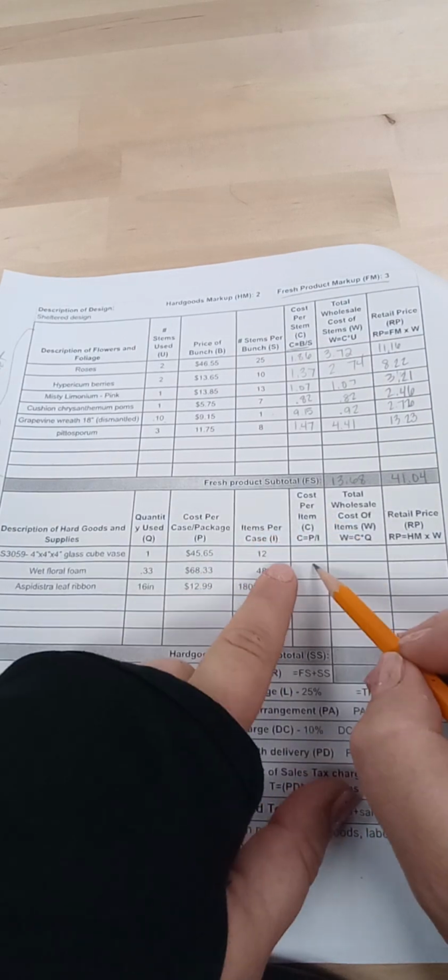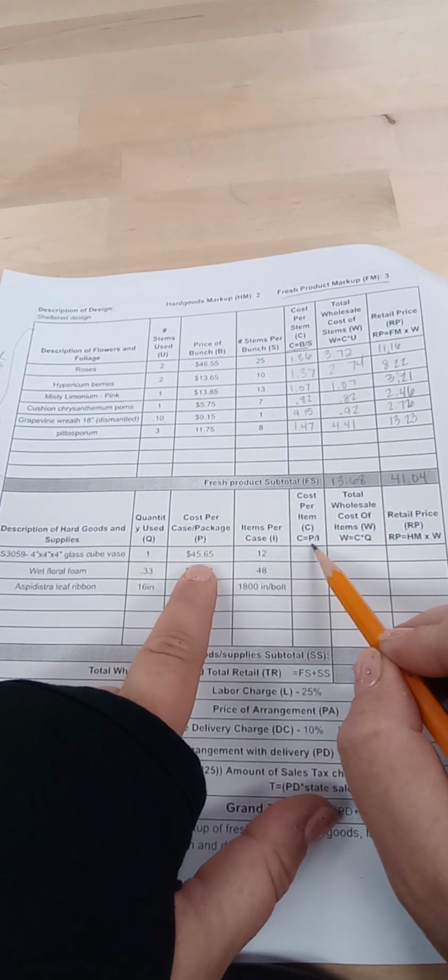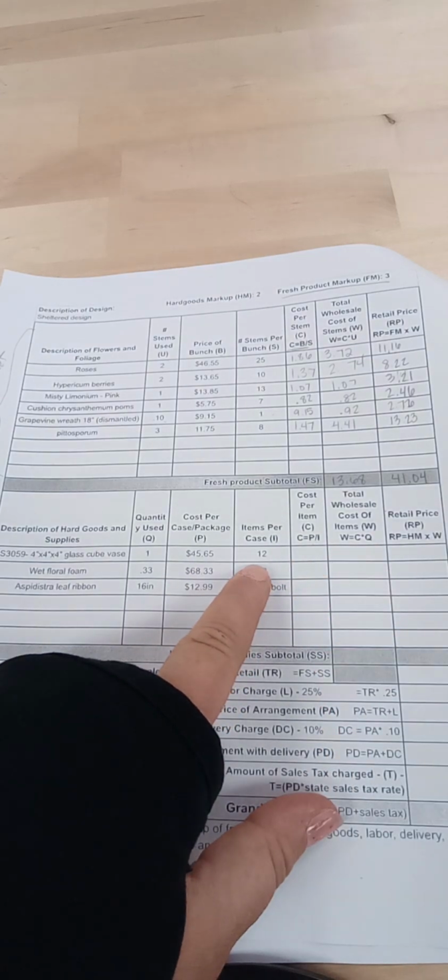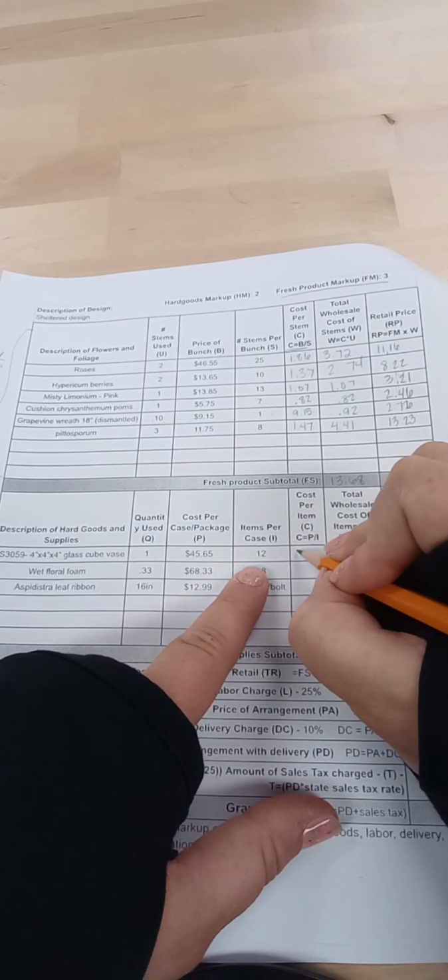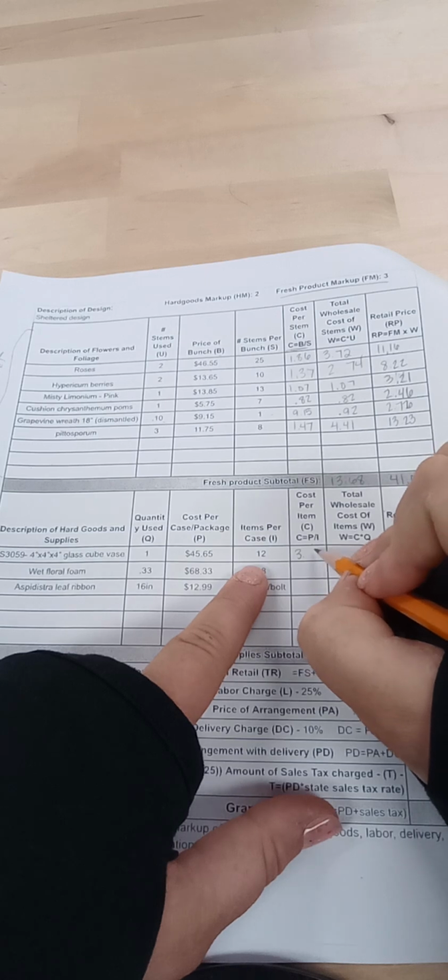So I'm going to take C, or this is cost per item, equals P, which is this column right here, the cost per package, divided by I, the number of items in the case. So 45.65 divided by 12 is 3.80.